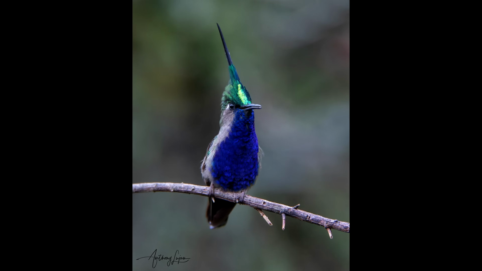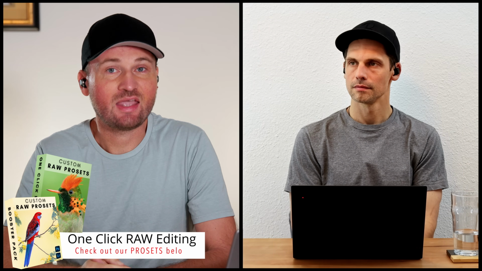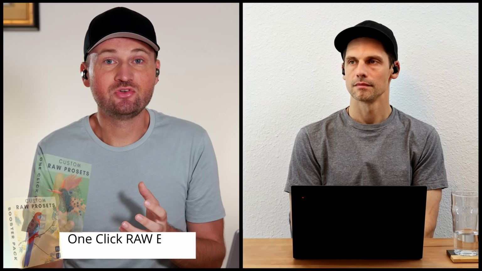But this is why we like to work in layers, so we can make the whole image brighter, but then use a layer mask to actually make the bright feathers on the top of the head darker again. So then you have an overall brighter, more appealing looking image without blowing out any of the details. And that's why it's so important to learn about layer masks and masking, because it just enables you to do a lot more to your files than just global adjustments.